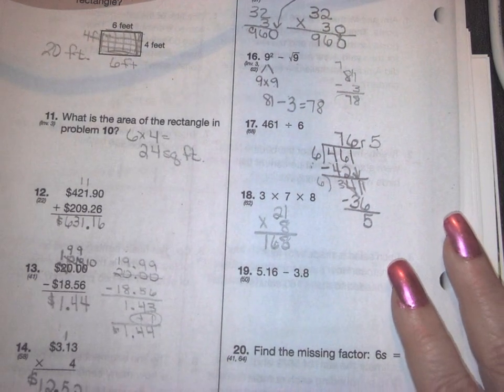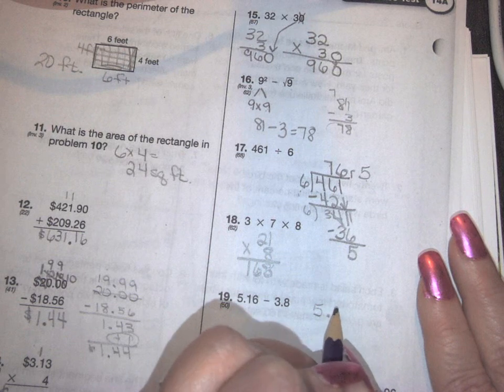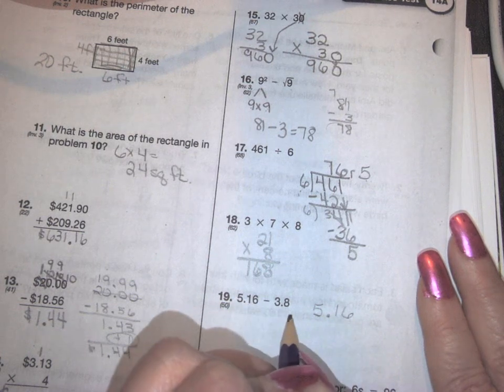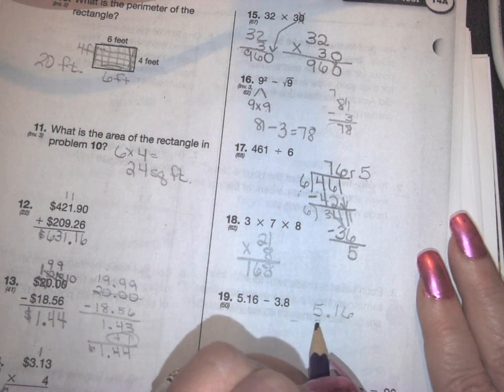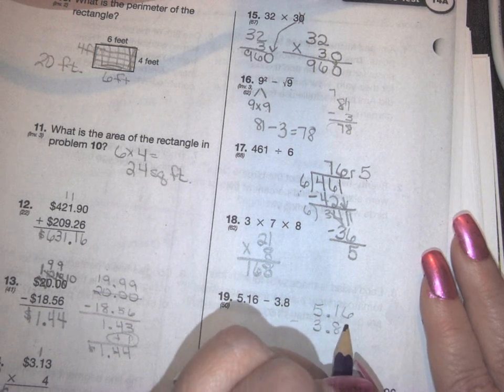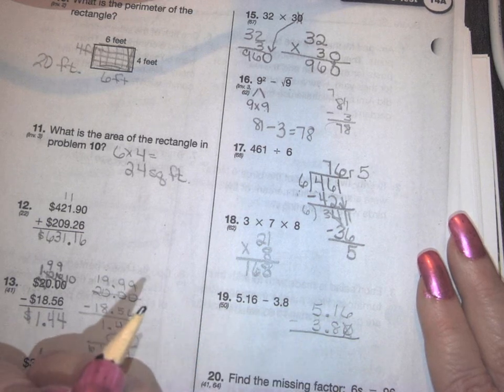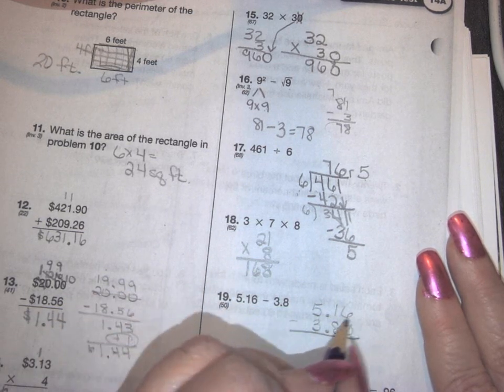Okay. Decimal points, line them up, put them one underneath each other. So that 3 goes here, there's my decimal point, there's my 8. I don't have anything over here, so I'm going to put a 0 place value holder there. It's just like that. So now I don't have them in the wrong spots.